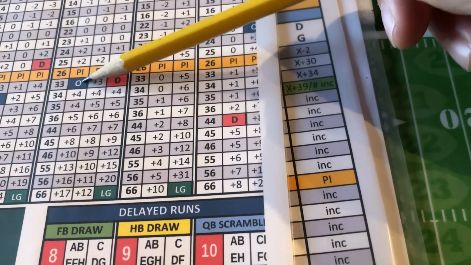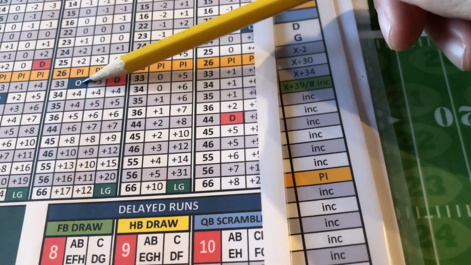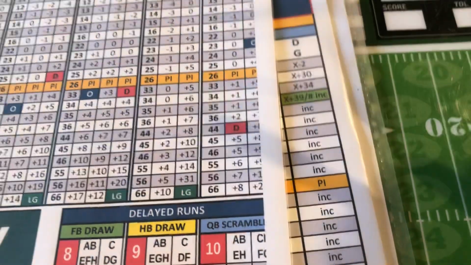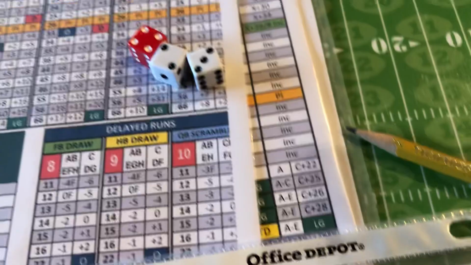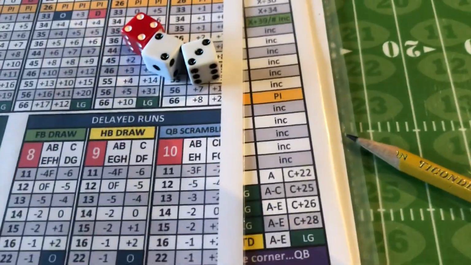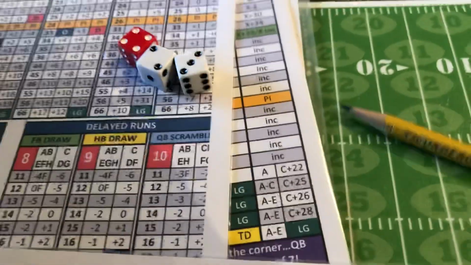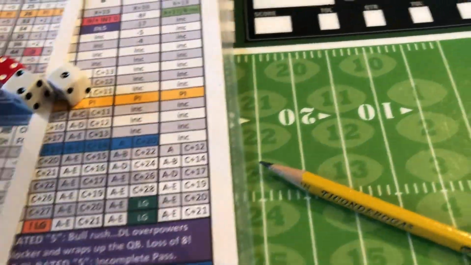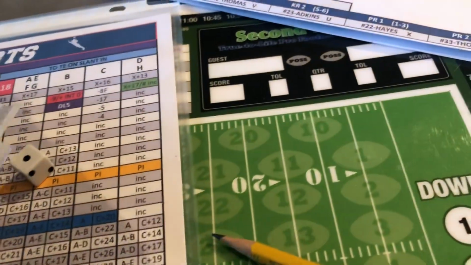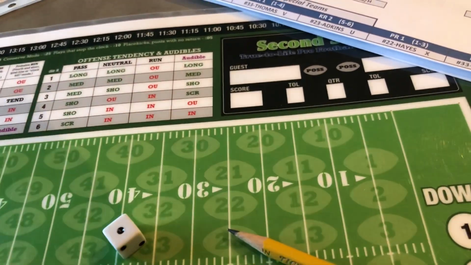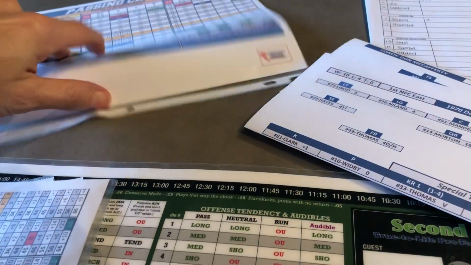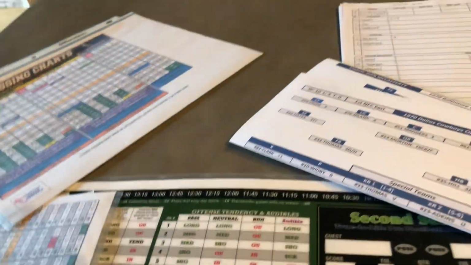This right here signifies that there is a key offensive player that you're going to be looking for on this play. So I always roll the red die for that. Typically I roll them all together. And the way that you get the key player is on, I need to find that key player chart. Not there. Where is the key player chart for the offense? Oh, here we go. It's on this chart here.